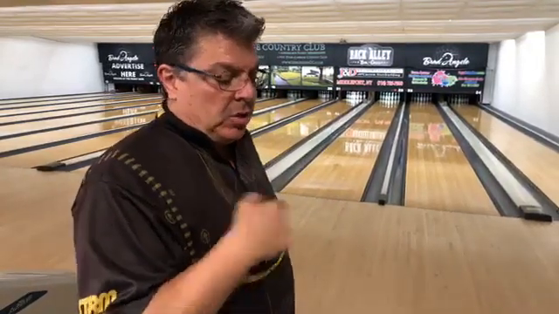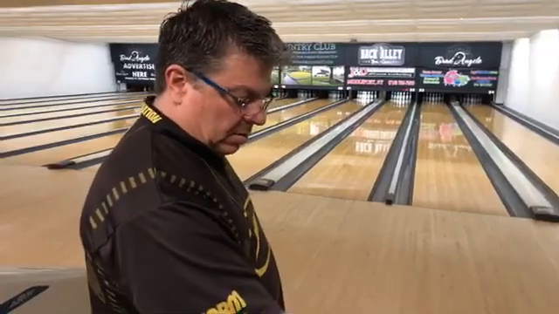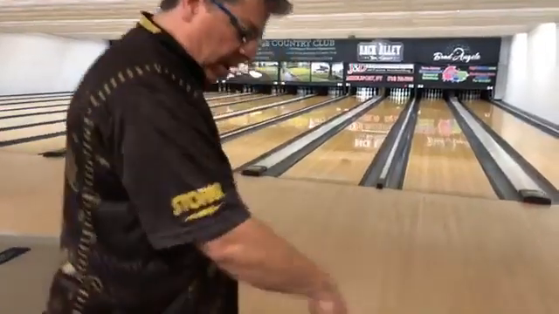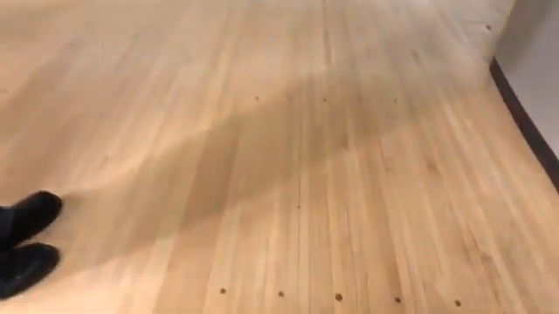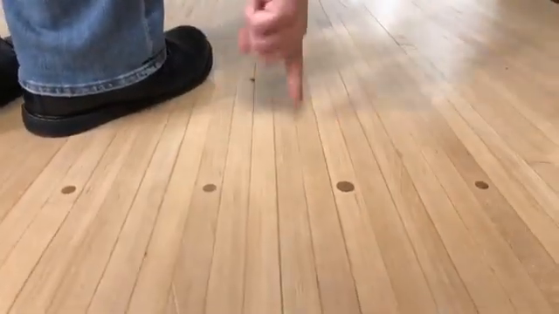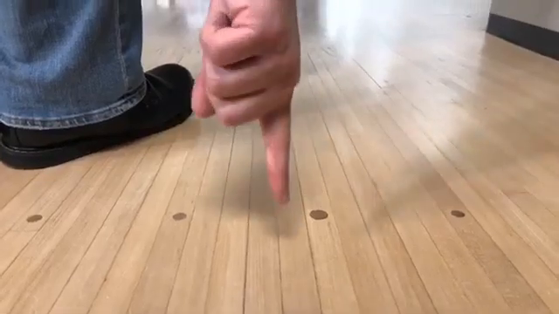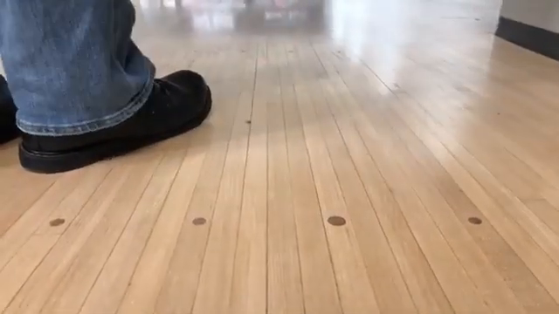What do I do to change launch angles? Well, I'm of the belief that just because these boards go this way doesn't mean you have to walk that way. So now take a good shot at my feet.